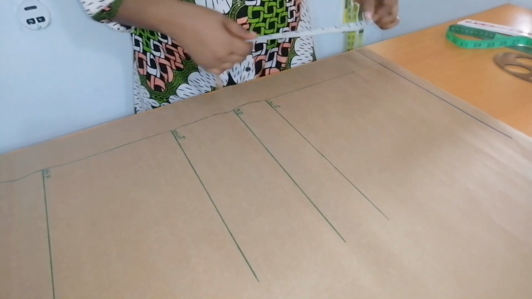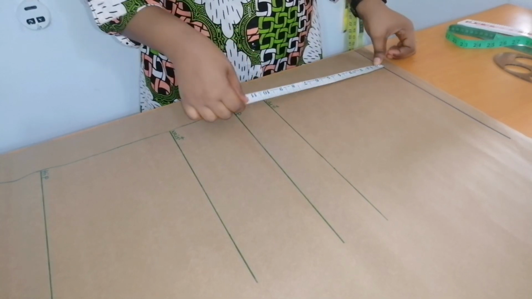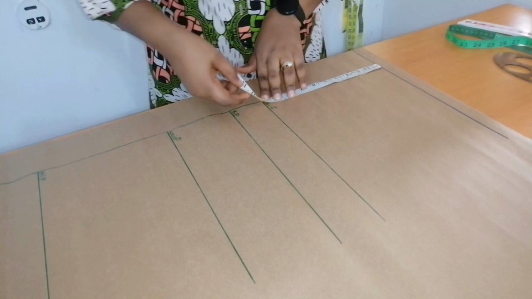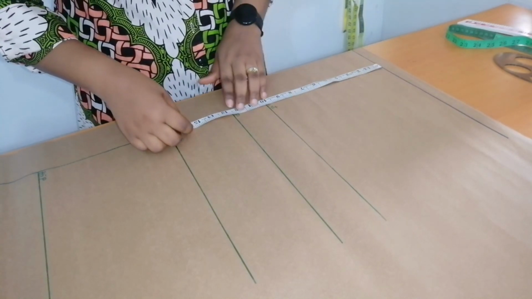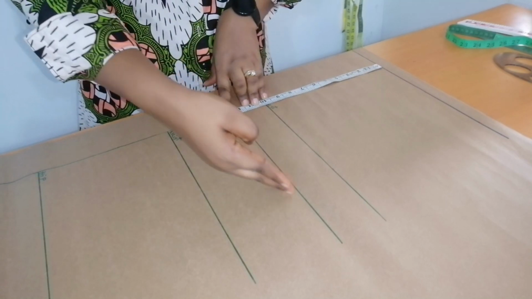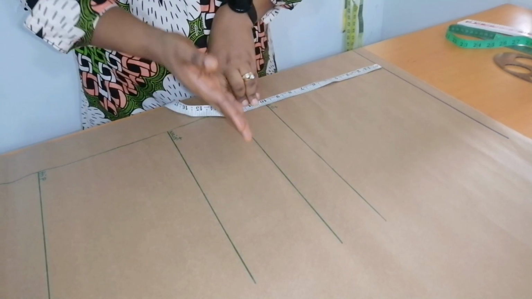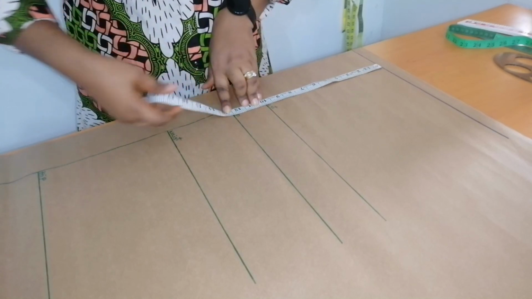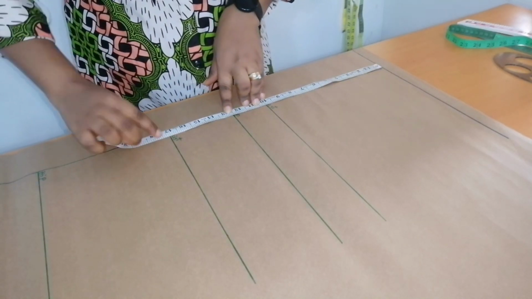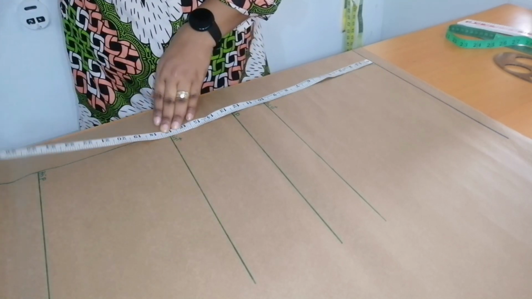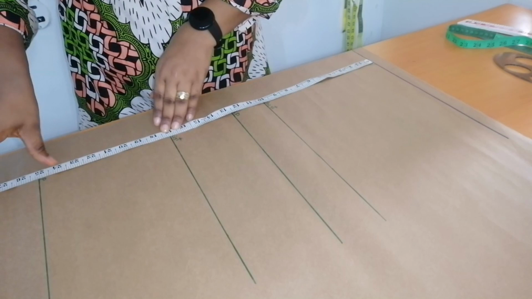Then shoulder to my chest line is 10 inches. This is my chest line. Shoulder to my bust point line is 12.5 inches. The reason why I'm having a bust point line is because I want to insert a waist dart to this pattern. Shoulder to my waist is 17 inches. This is my waistline.